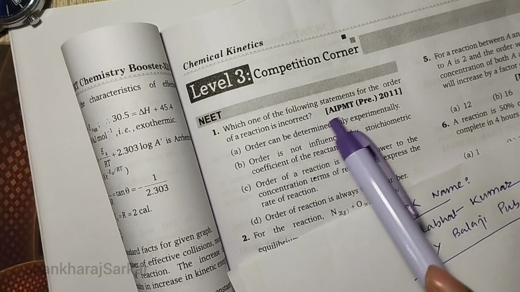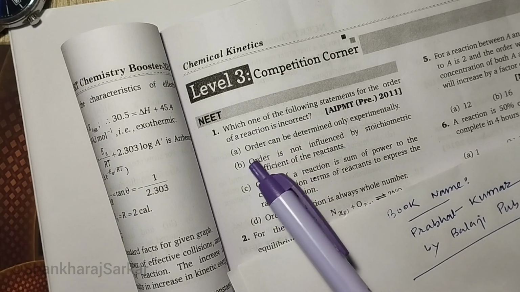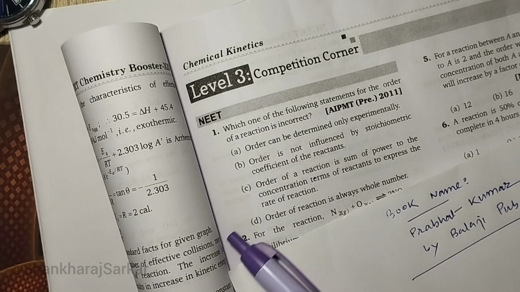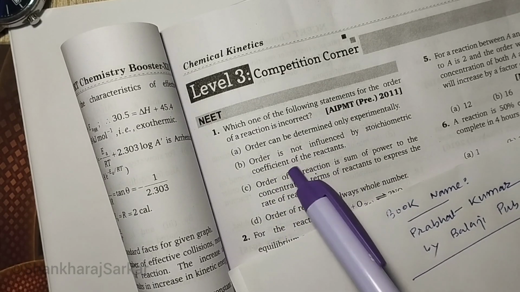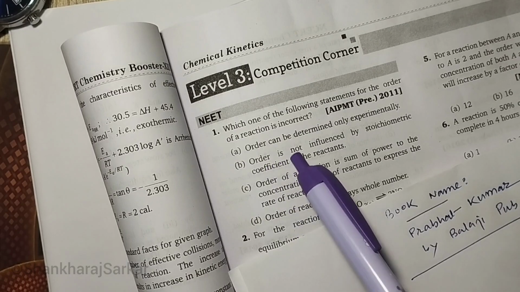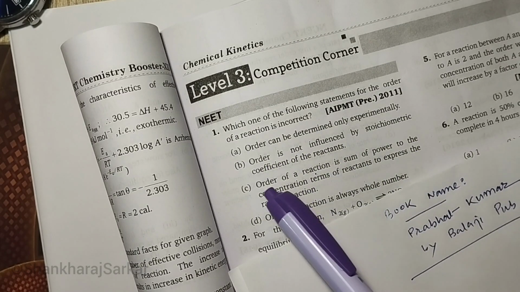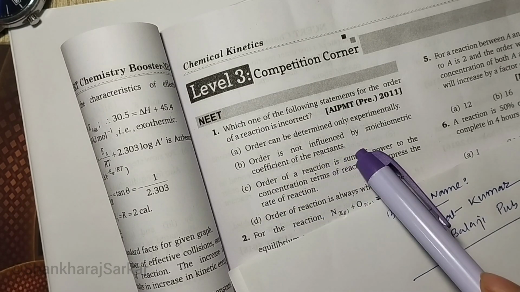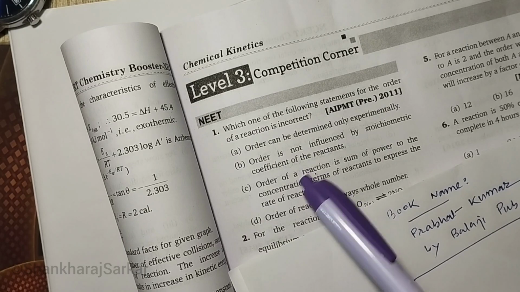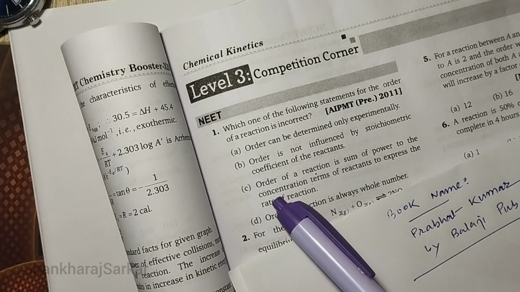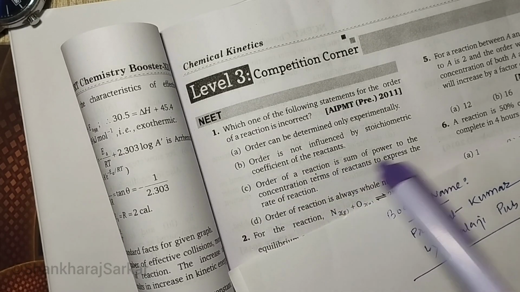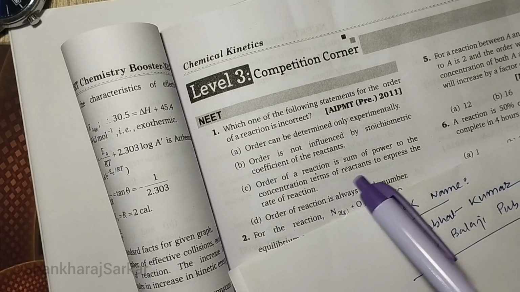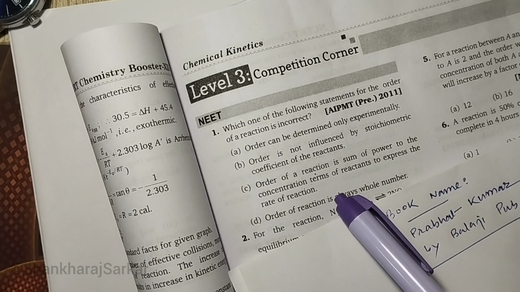Which one of the following statements for the order of a reaction is incorrect? You have to identify the incorrect statement. Order can be determined only experimentally. Order is not influenced by the stoichiometric coefficient of the reactants. Order of the reaction is the sum of powers of the concentration terms of reactants to express the rate of reaction.